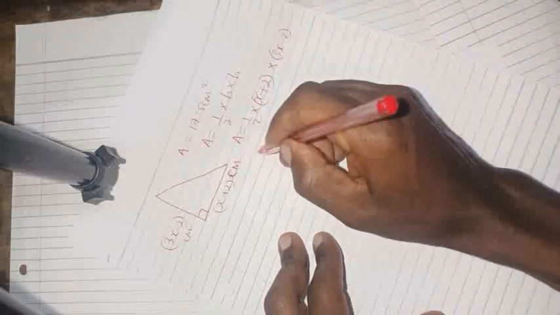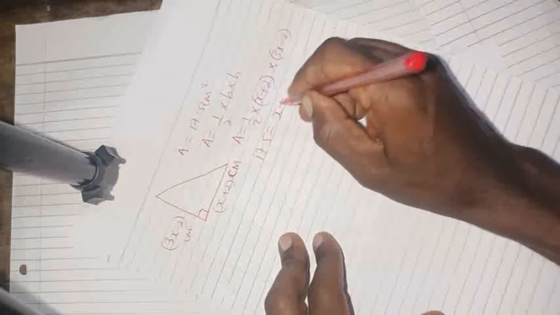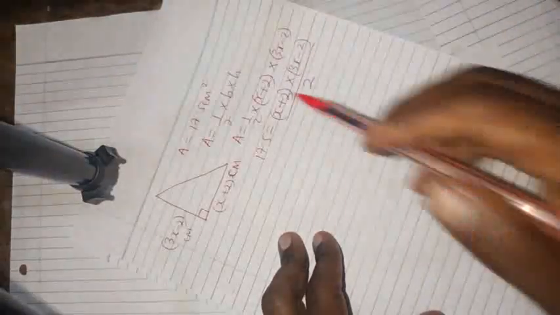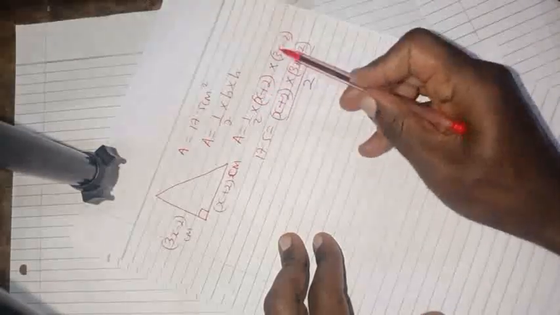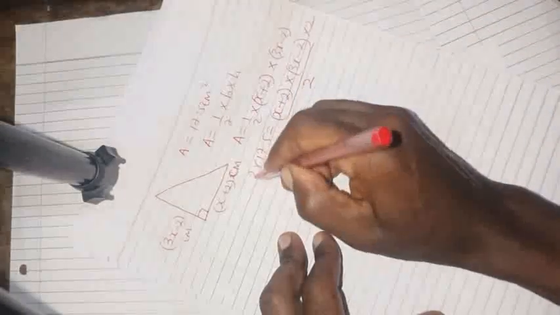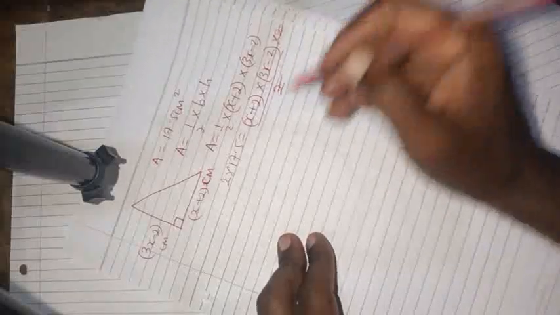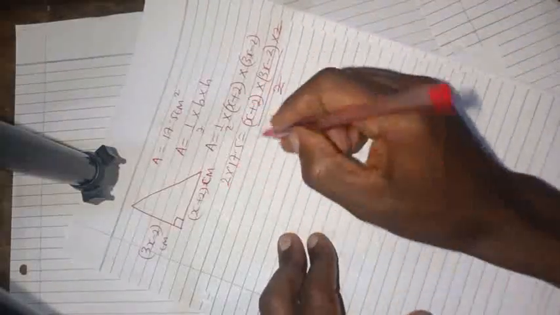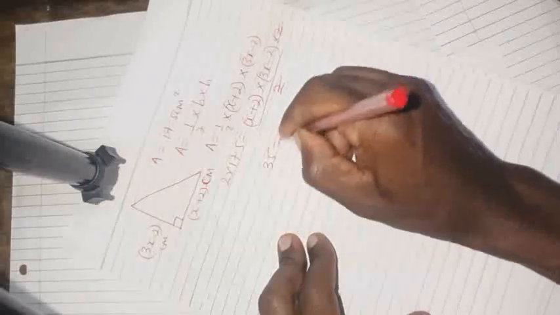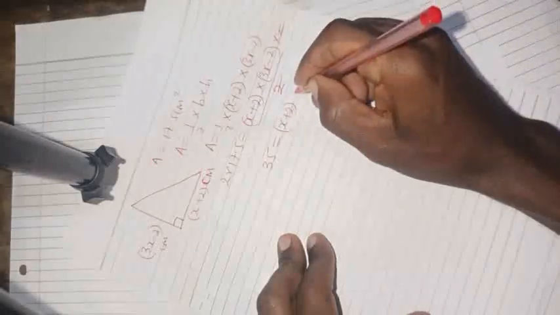We know the area, so we shall just substitute: 17.5 is equal to x plus 2 multiplied by 3x minus 2, and this is supposed to be over 2. Why over 2? A half times this is just this times this divided by 2. Same thing. So we shall multiply both sides by 2. We shall proceed and have this and this cancelled. So 17.5 times 2 is 35, is equal to, so we shall open the bracket, x plus 2, then 3x minus 2.